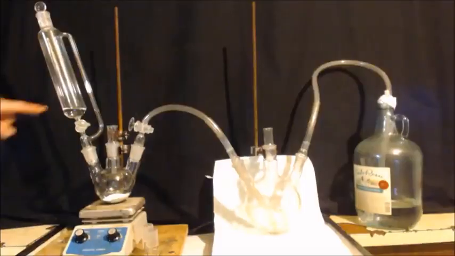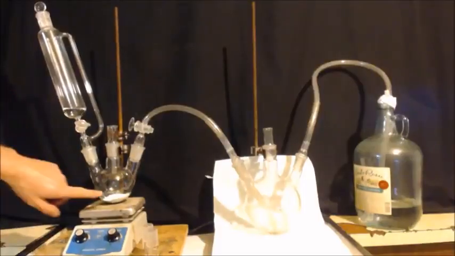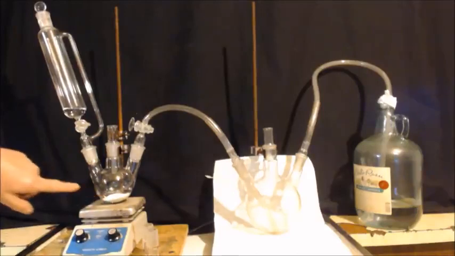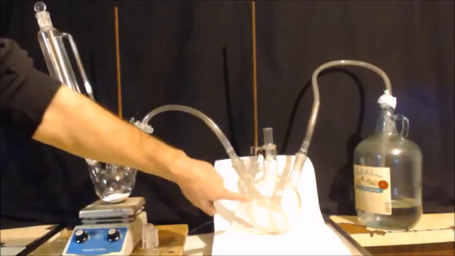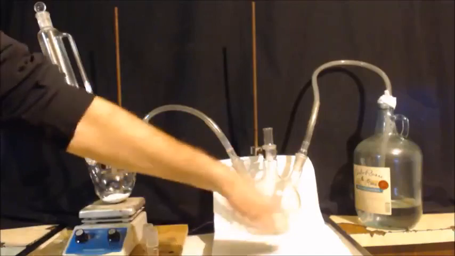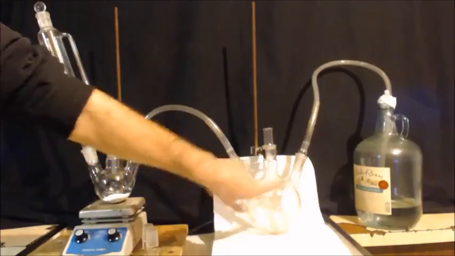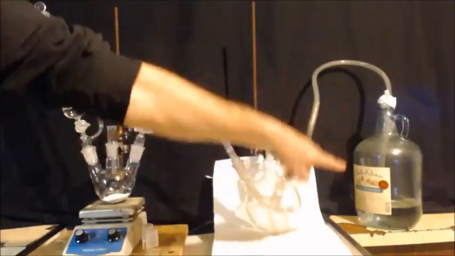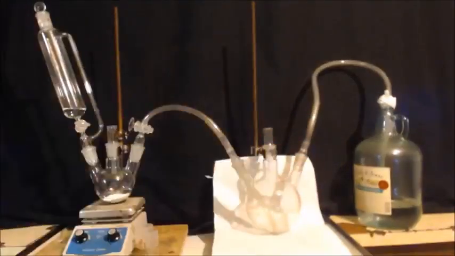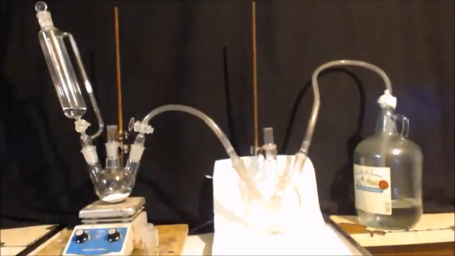So there's my setup. I got my hydrochloric acid in here. I got my bleach in here, my calcium bleach. You can't make it out because I got this white towel behind it, but this is just an empty round bottom flask. And then it leads into some water over there. And that's it. I'm going to drip it in. You can see it's bubbling.